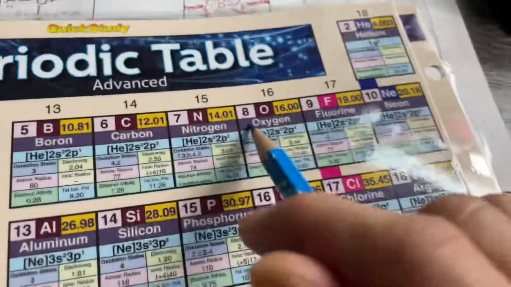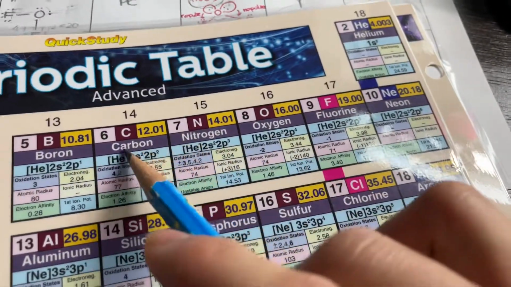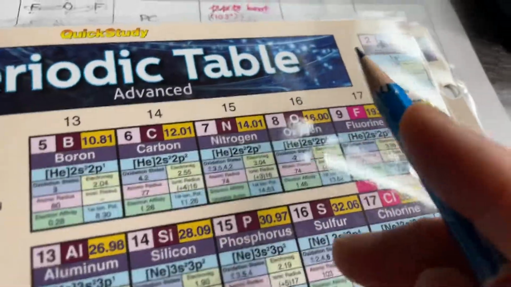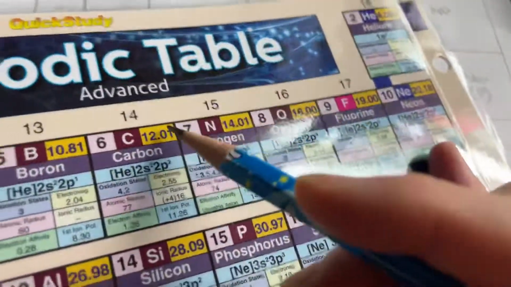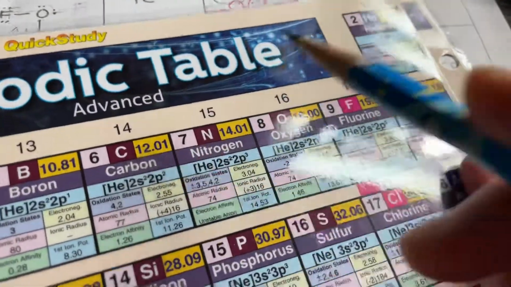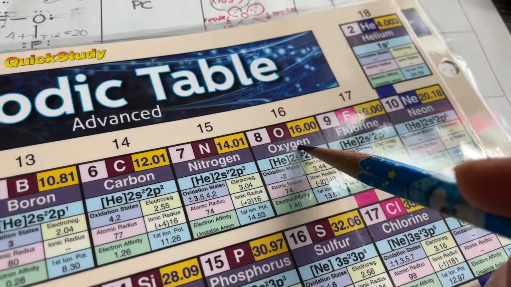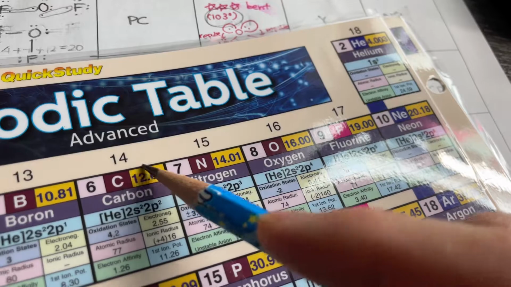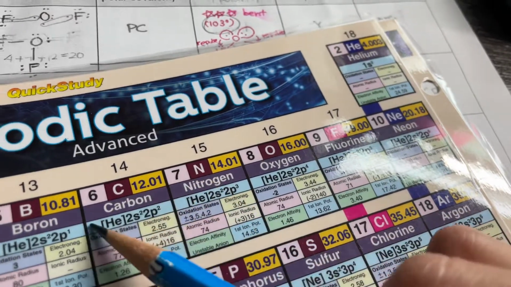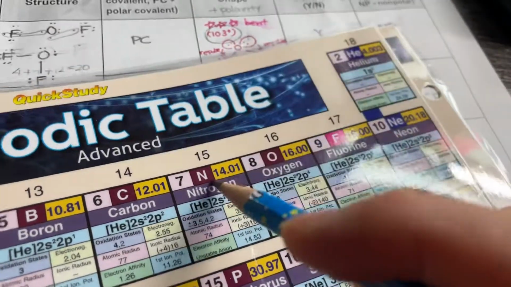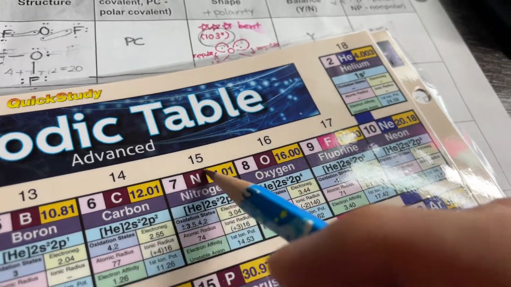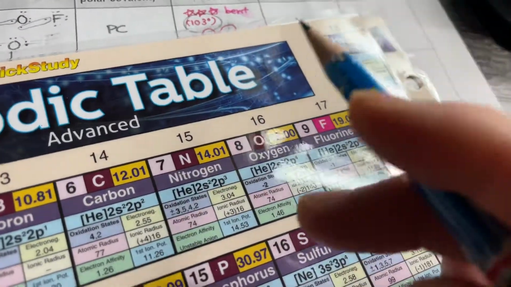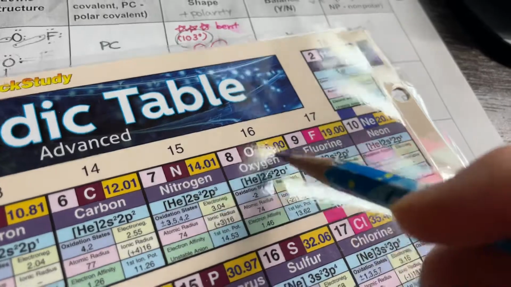It's always CNO, like "KNO", the epic word. So it's always carbon, nitrogen, and oxygen, and there are 4 valence electrons in carbon, 5 valence electrons on nitrogen, 6 valence electrons on oxygen.